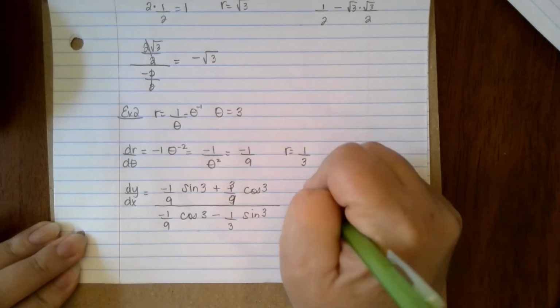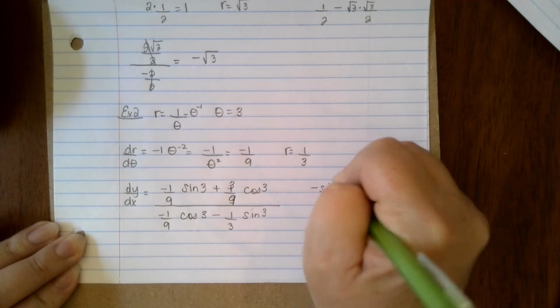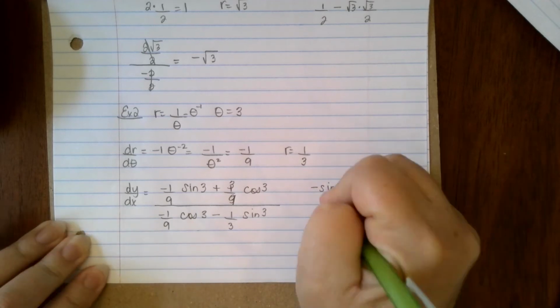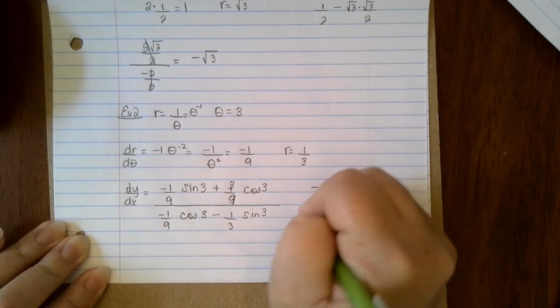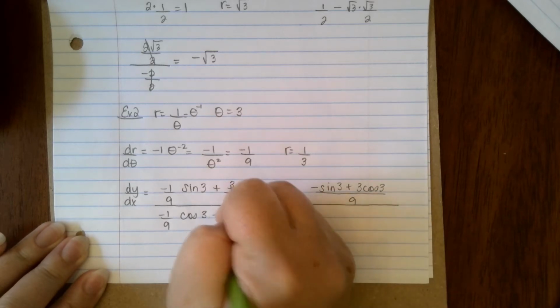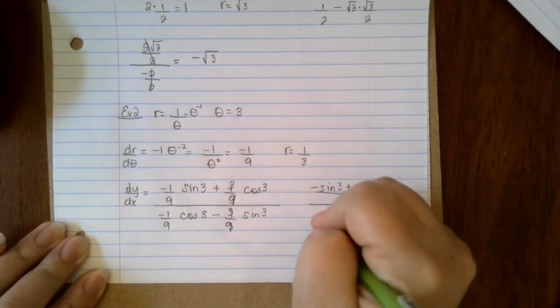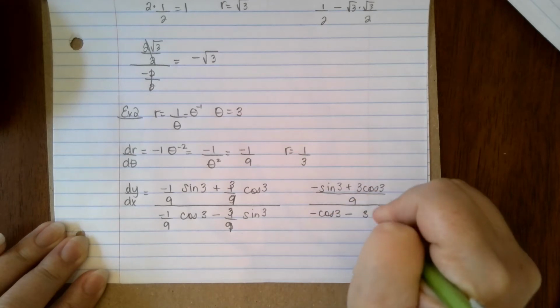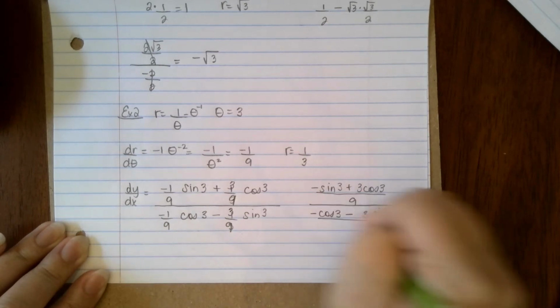So we'd have a negative sine 3 plus 3 cosine 3 all over 9 divided by, now if we wanted these to both have common denominators, you'd have a negative cosine 3 minus a 3 sine 3 all over 9.